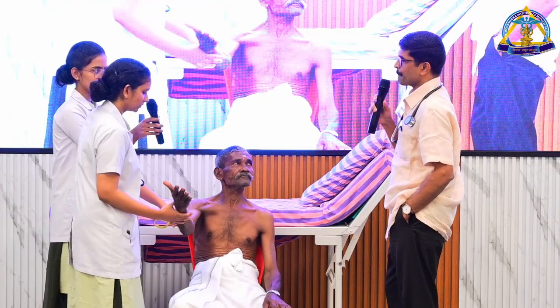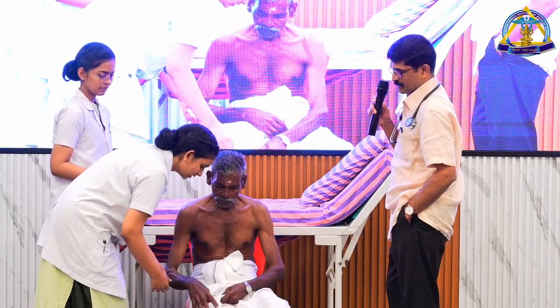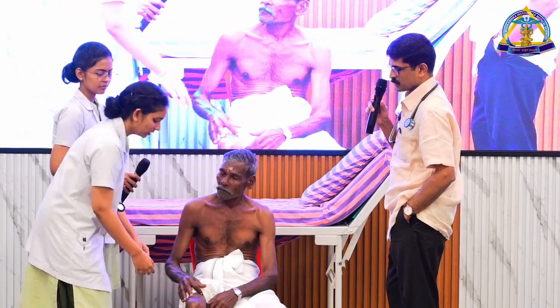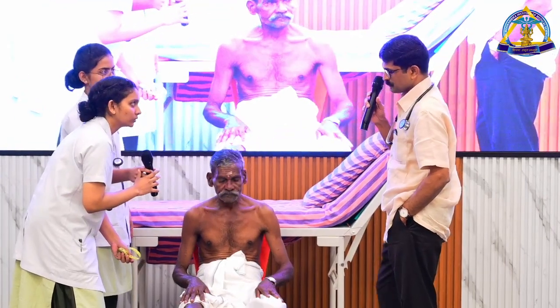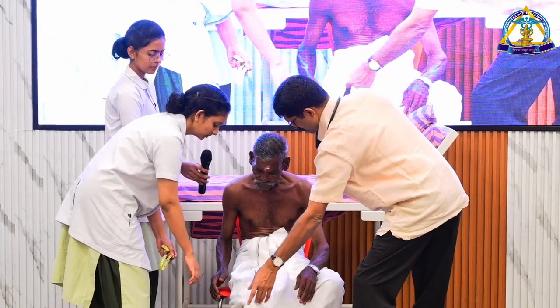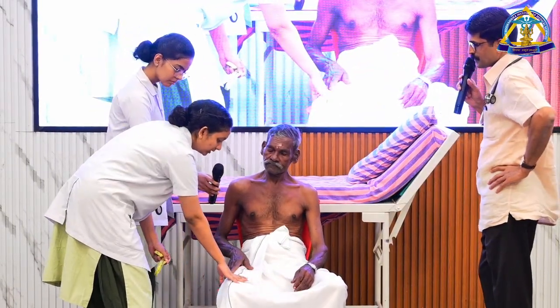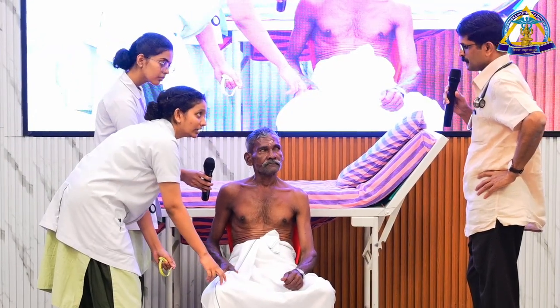To assess the bulk of the lower limb, it should not be done over the clothes. You should know that it should not be done over the clothes. So to assess the bulk of the thighs, I'm supposed to take a point 18 centimeter above the patella.